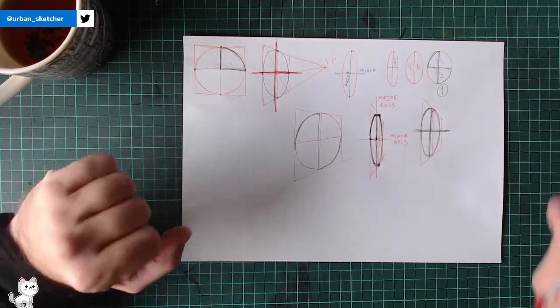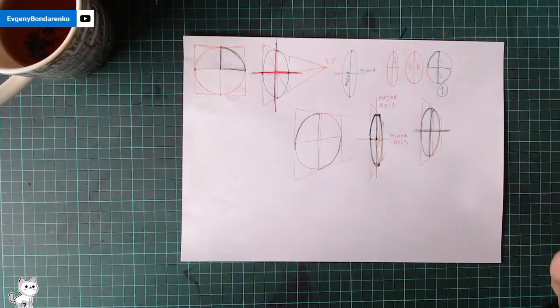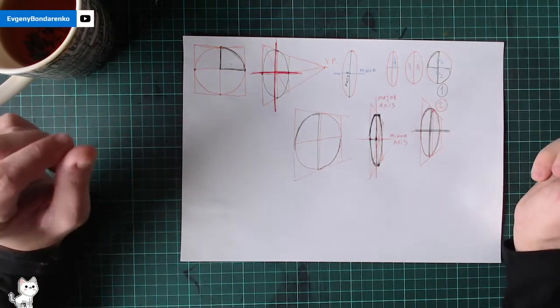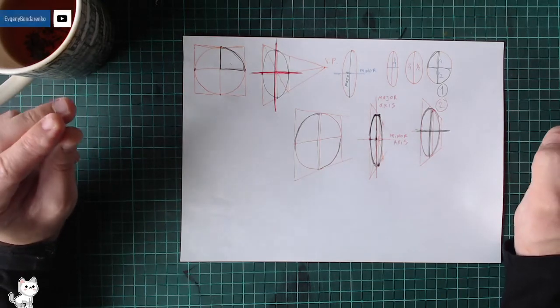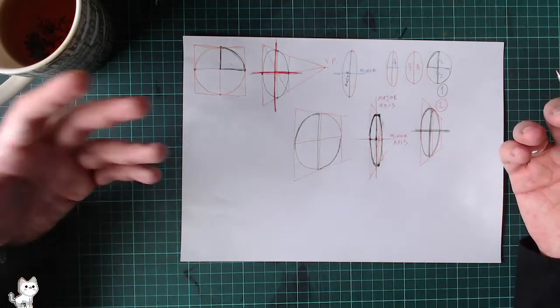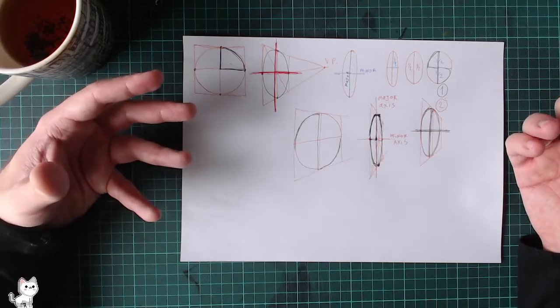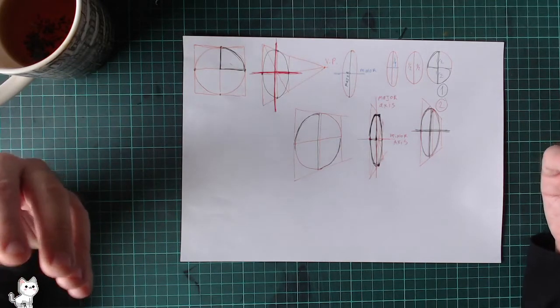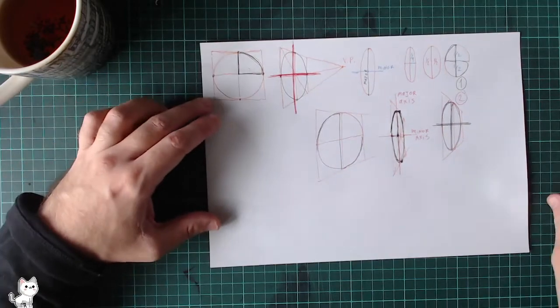Okay, so let's draw in perspective. Again, the second thing will be a little more complicated. It's about where the minor axis is located when we draw a circle in perspective.